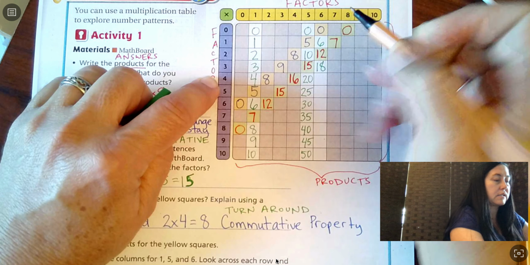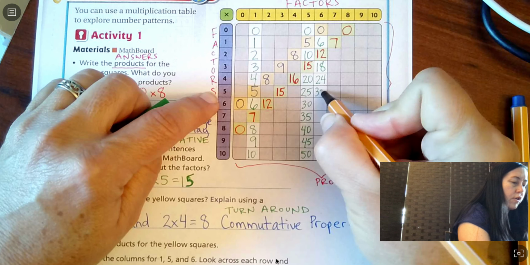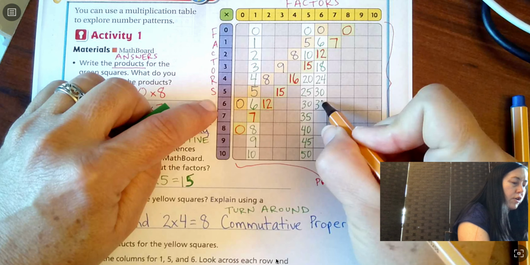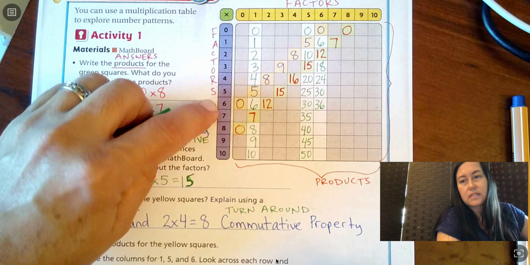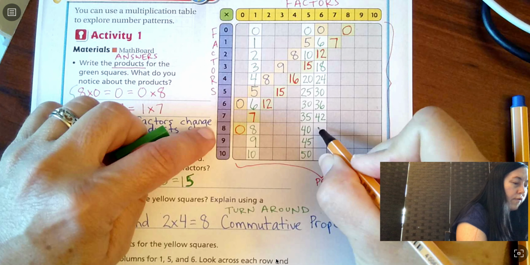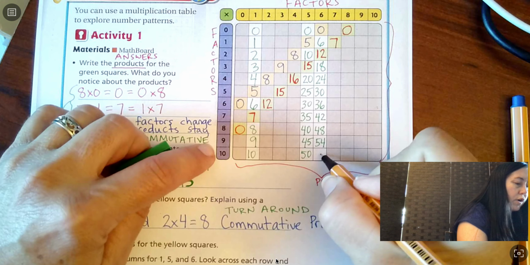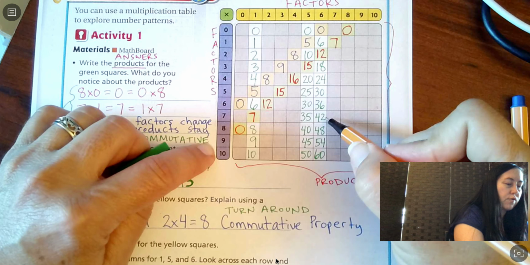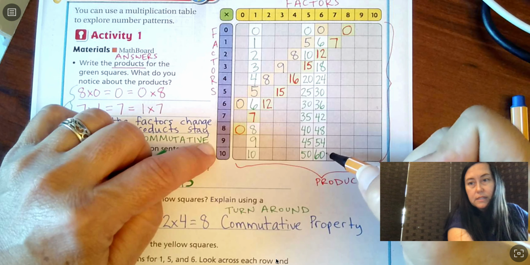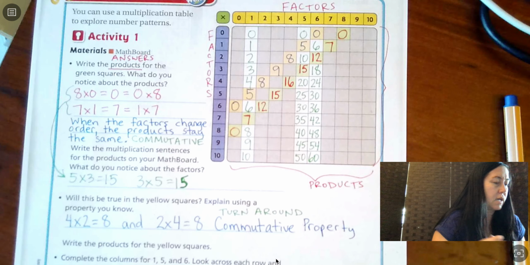6, 12, 18, 24, 30, 36. And the spider says 42, 48, 54, 60, 66, 72. How do you do? All right.